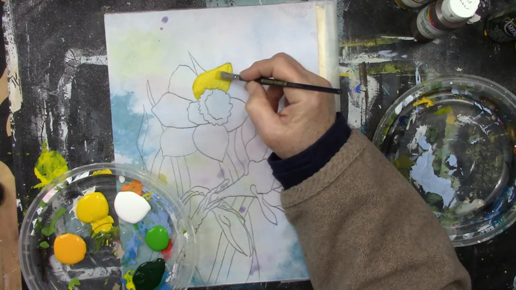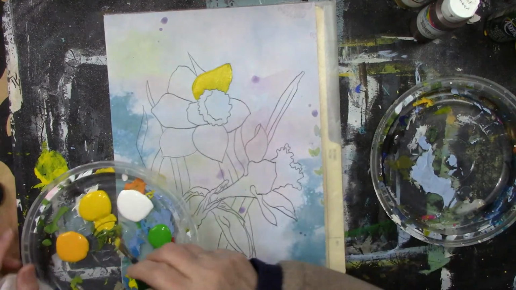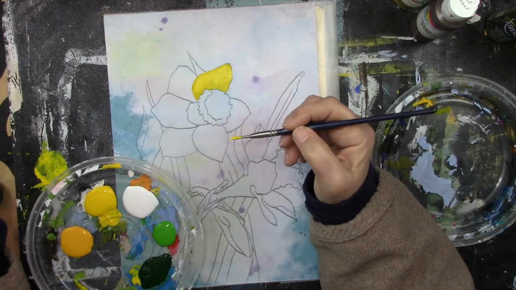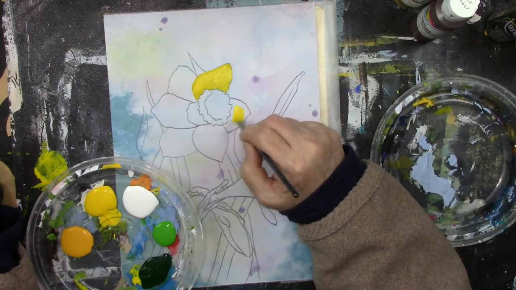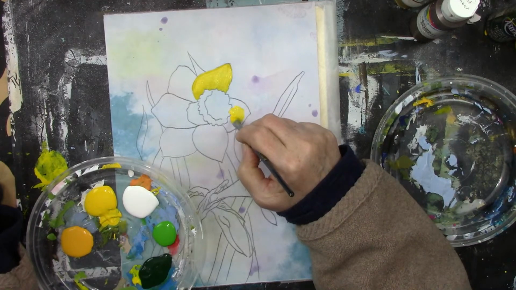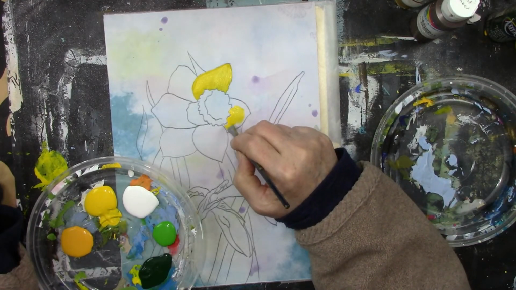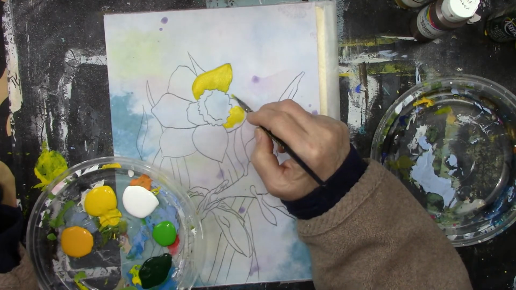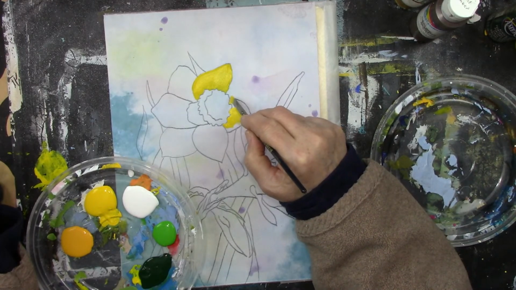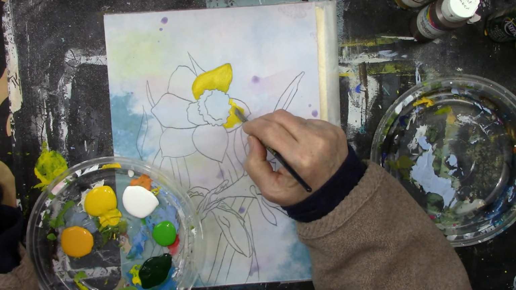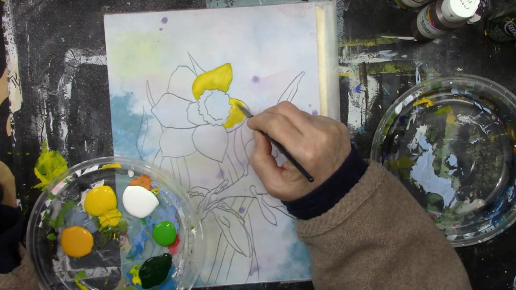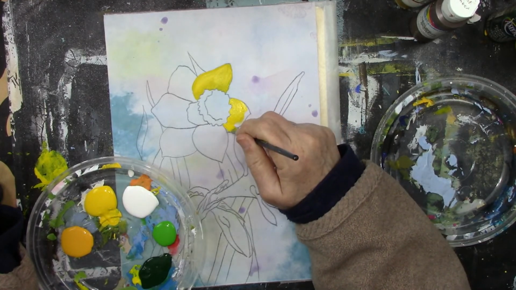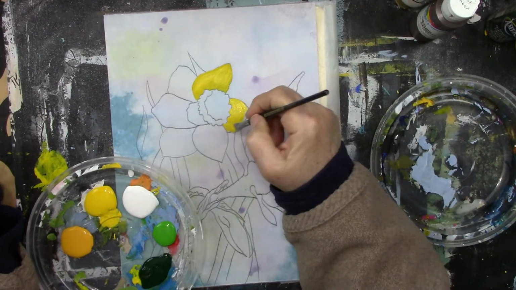You want a fairly good coat of it on there. If you're painting with student grade, you might find that you might have to put a white on first in that area, because I find the student grade paints are usually a little on the transparent side, so it's hard to cover, or you might have to actually put on a couple coats.